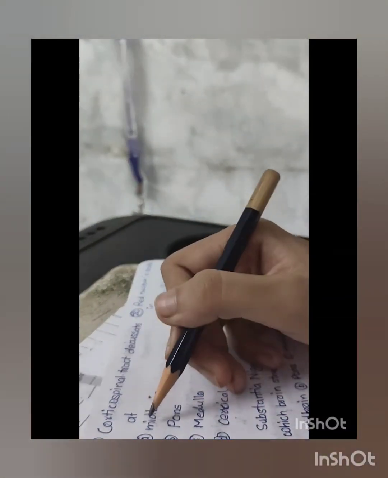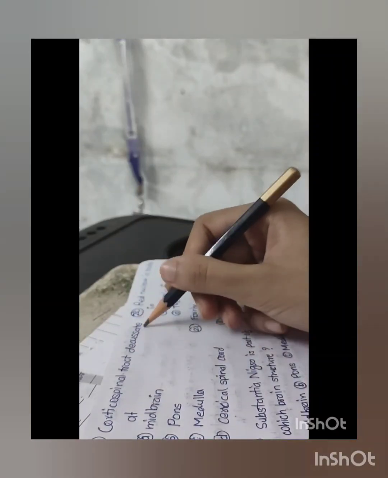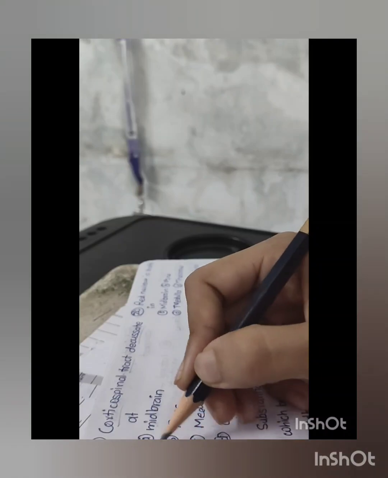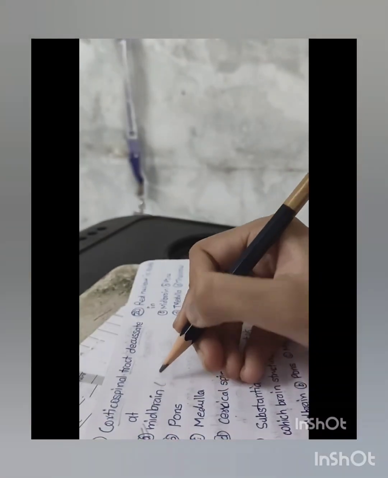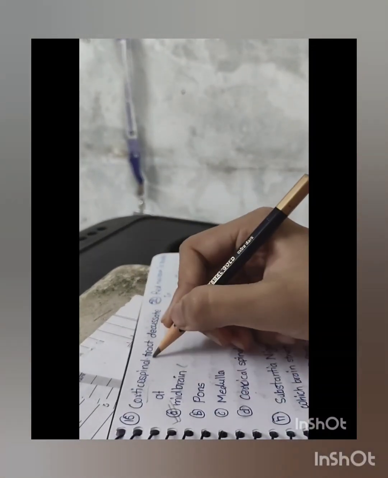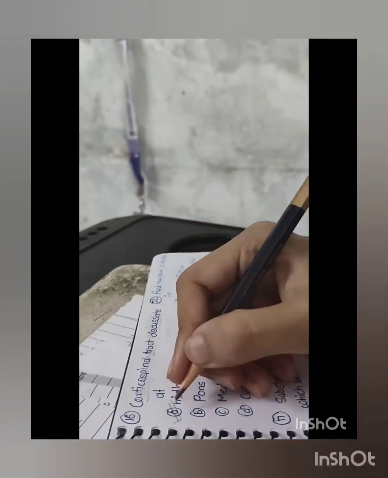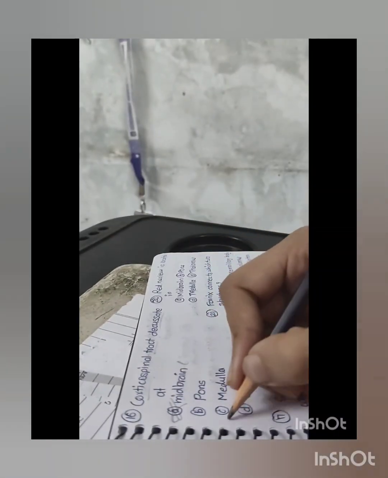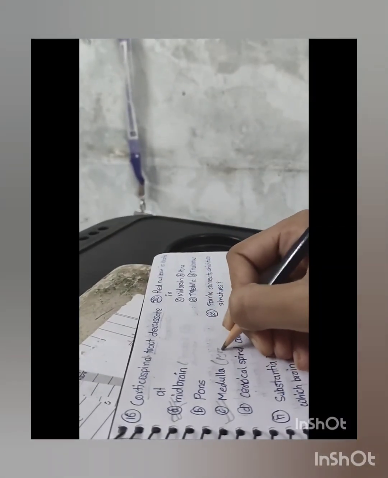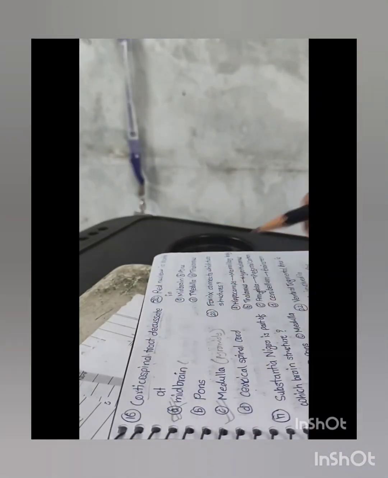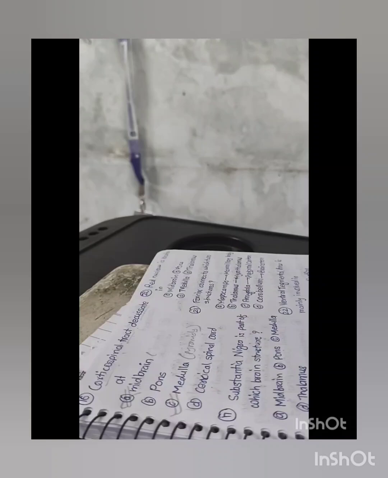Corticospinal tract decussates at the pyramids. Answer is pyramid. Corticospinal tract decussates in the medulla, in the pyramids. The pyramids are present in the medulla. Corticospinal tract decussates at pyramids in the medulla. Substantia nigra is a part of which brain structure?